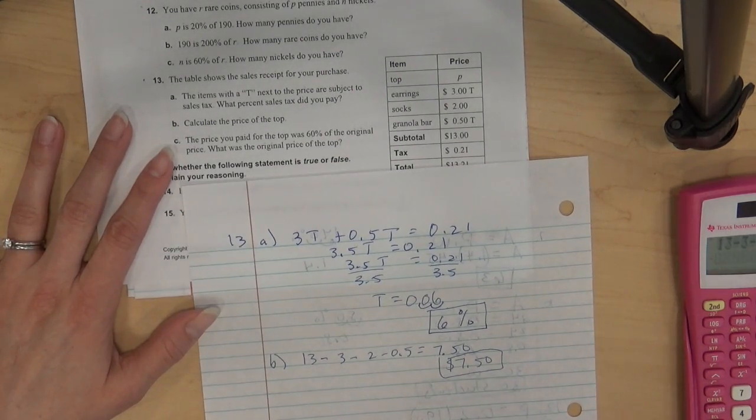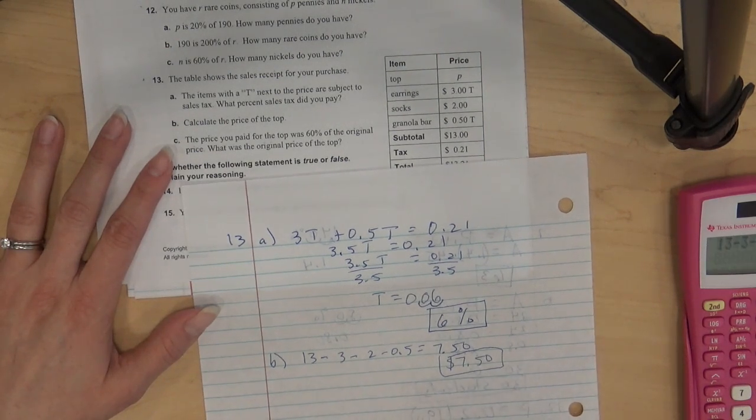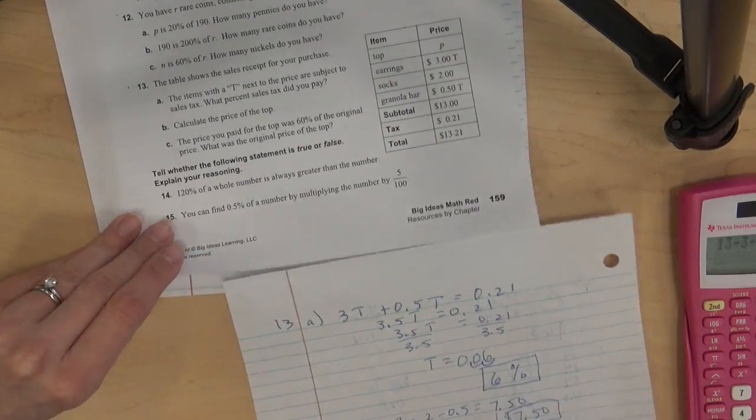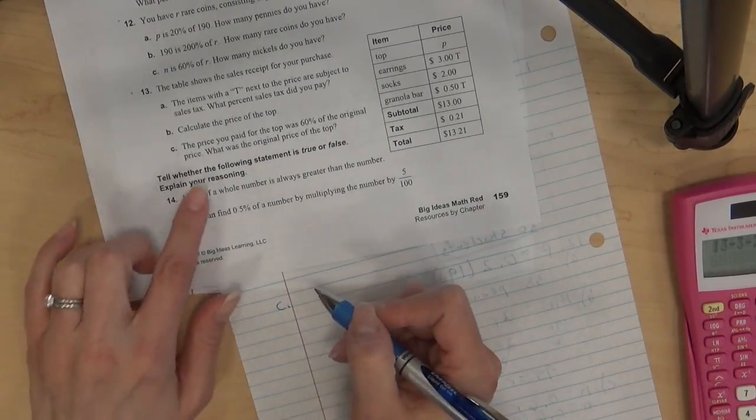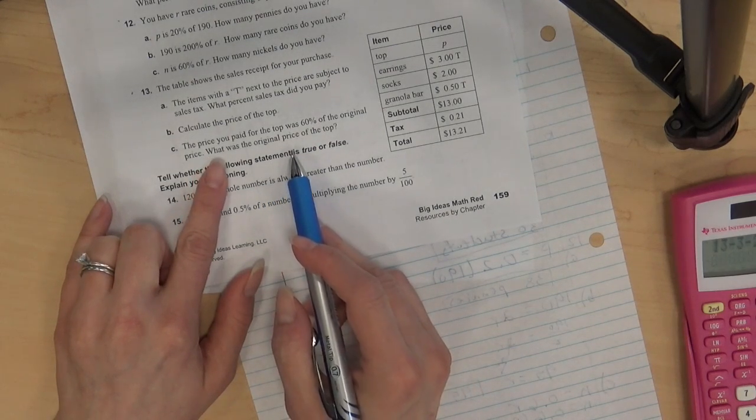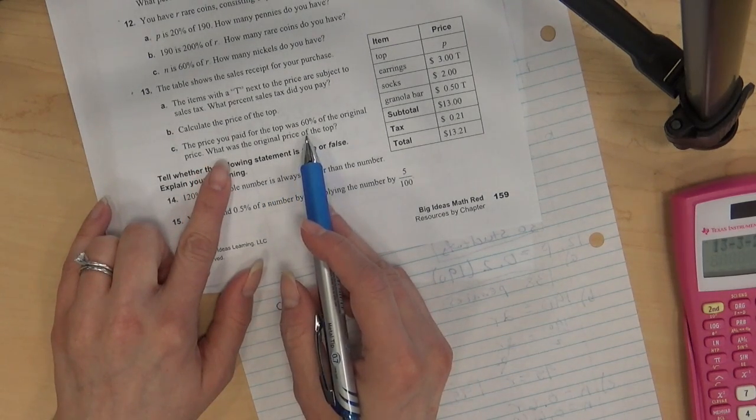Part C, the price you paid for the top was 60% of the original price. What was the original price of the top? Okay, again, there's more than one way you can do this. I would probably use a proportion for this one. That's the quick and easy way to do it. So the price we paid, the $7.50, was 60%.